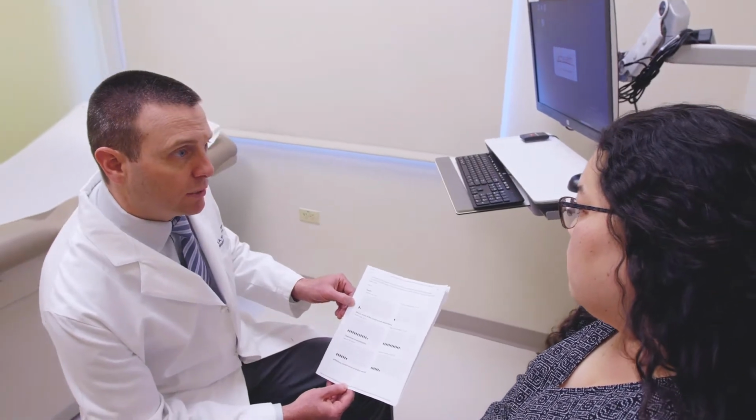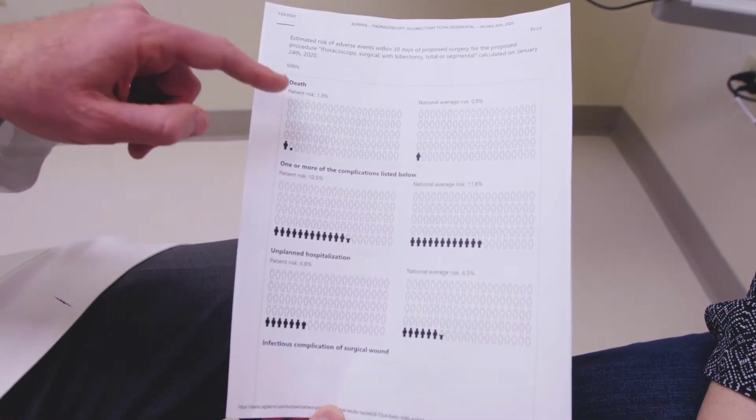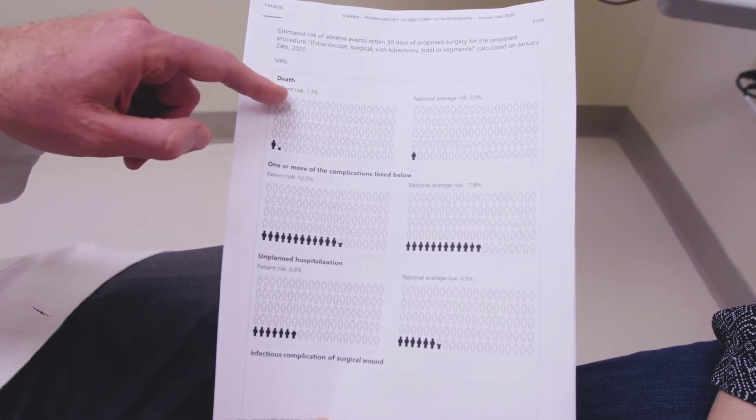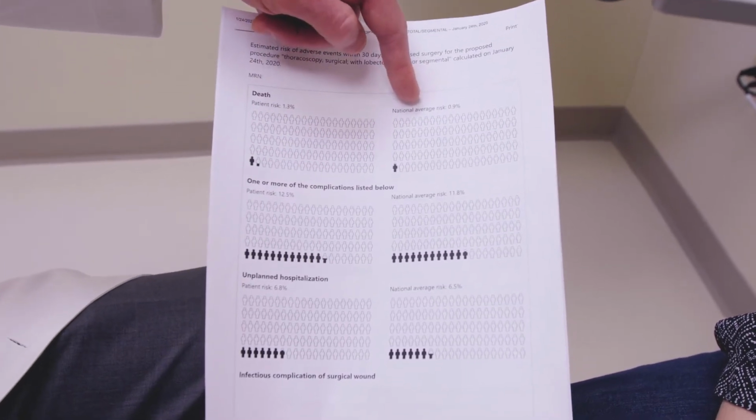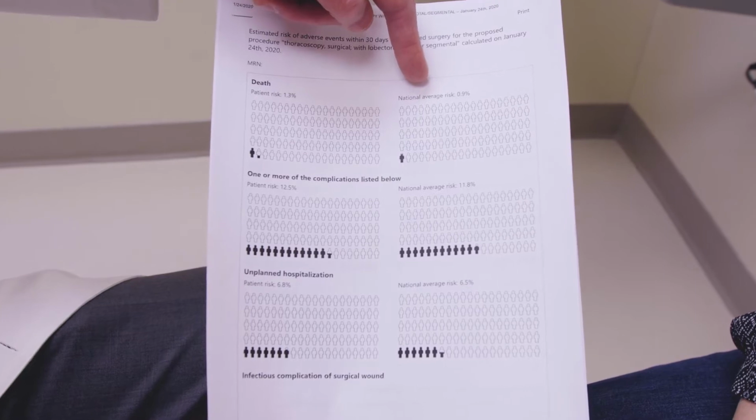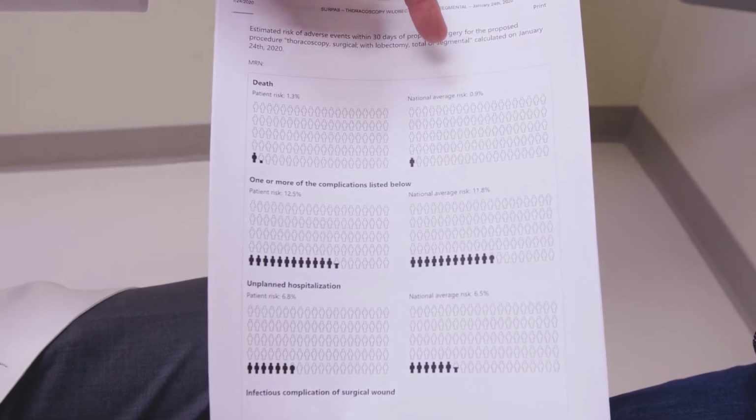The patient handout shows the patient name, procedure, and today's date. A grid of stick figures visually demonstrates the patient's risk on the left versus the national average risk on the right for each of the 12 potential complications.